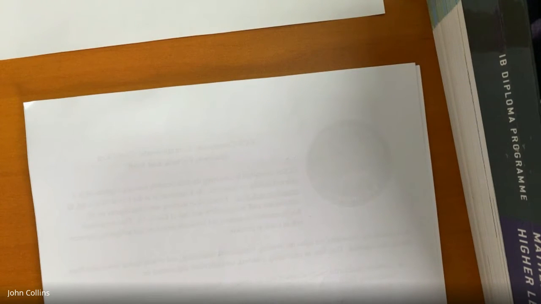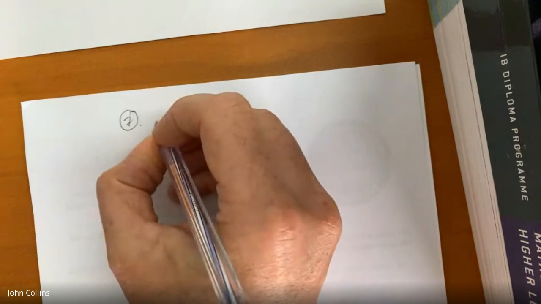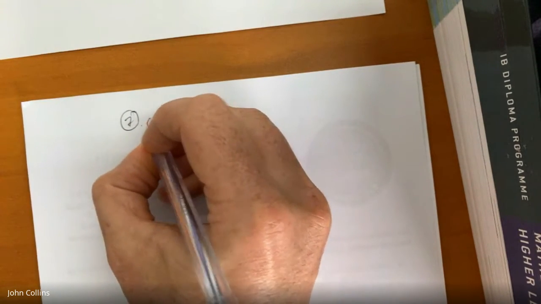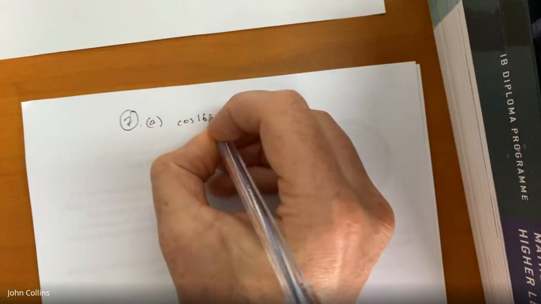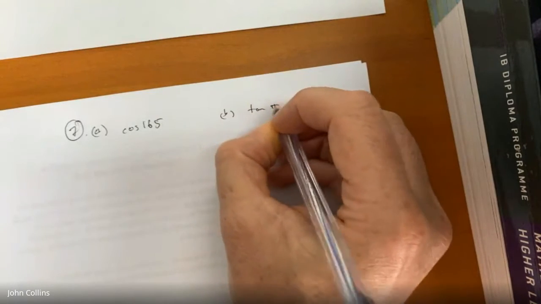Moving along to question 7, which was a work that out. And you have to do both parts, if I remember correctly. So question 7. A is cos 165 without the calculator, and B is tan of pi over 12 without the calculator. Okay. Rigel, what'd you get for the first one? Part A.